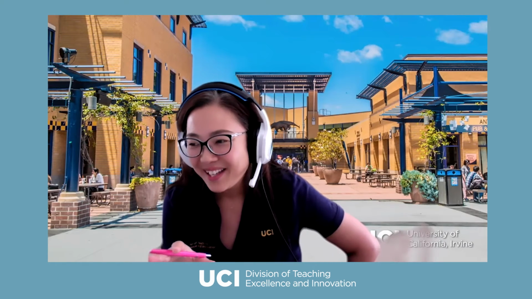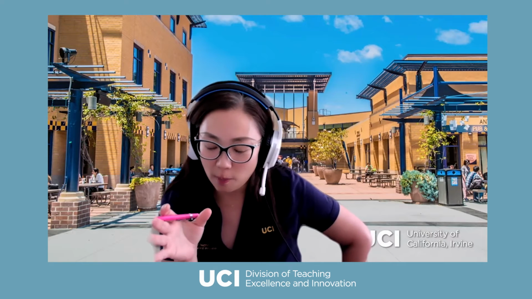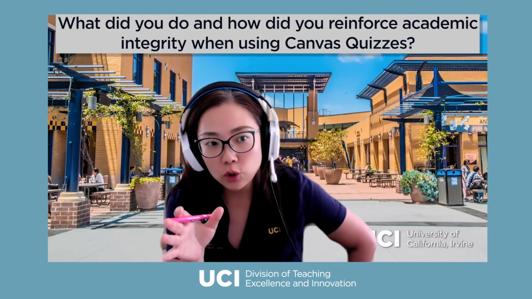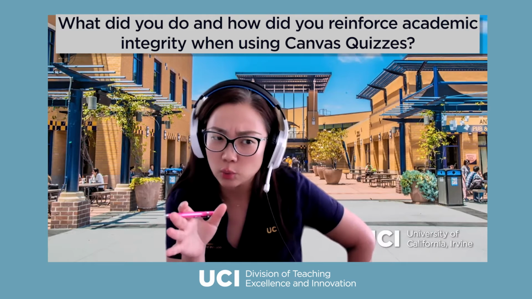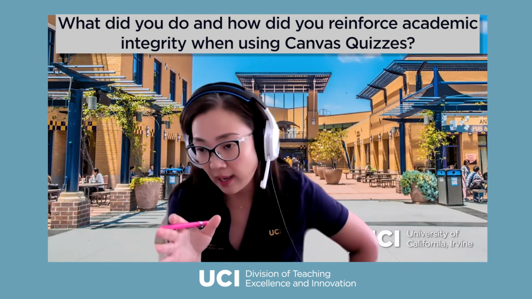And I know this is going to be a hot topic that a lot of faculty want to know in terms of academic integrity. Since QB shared about his usage of question banks, now I wanted to ask Bridget and Nancy. I know you both use a Canvas quiz. What did you do and how did you reinforce academic integrity when you're using a Canvas quiz?